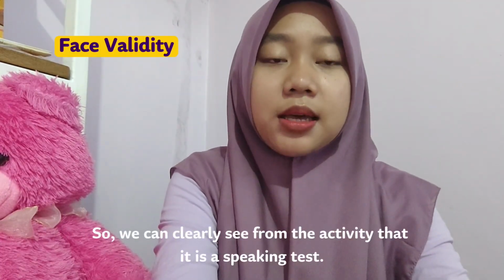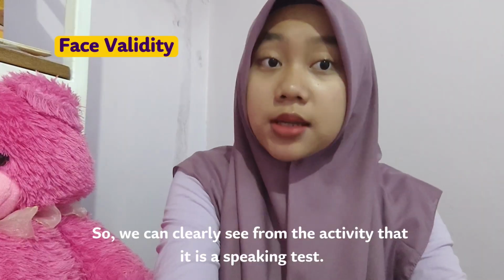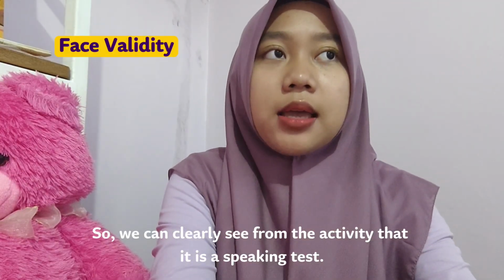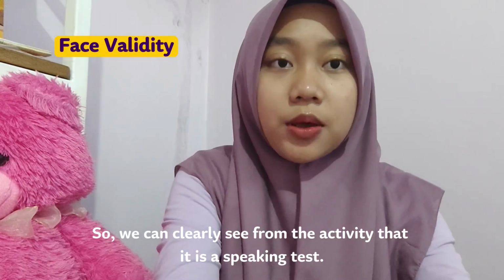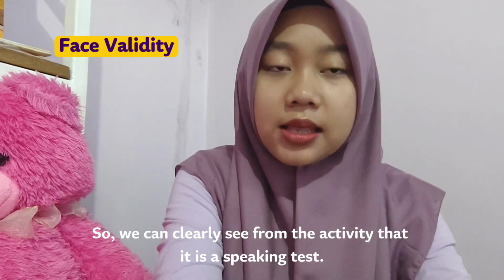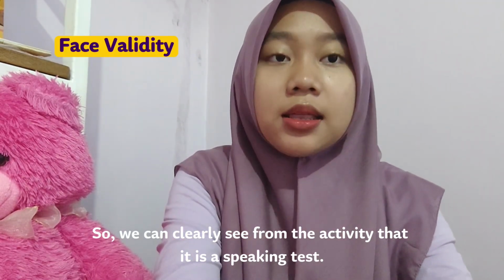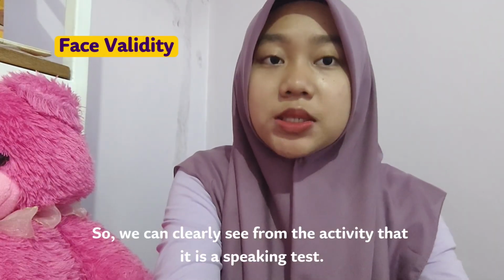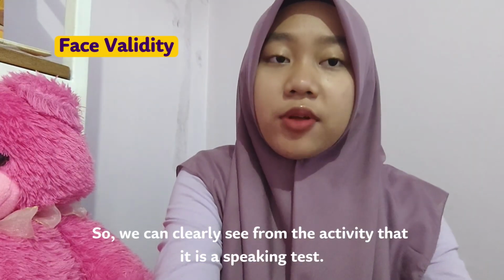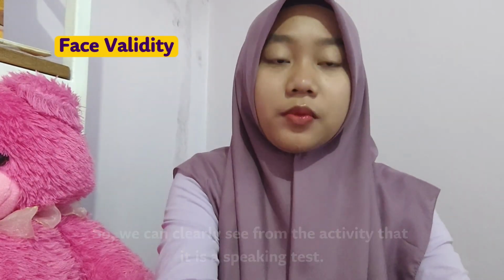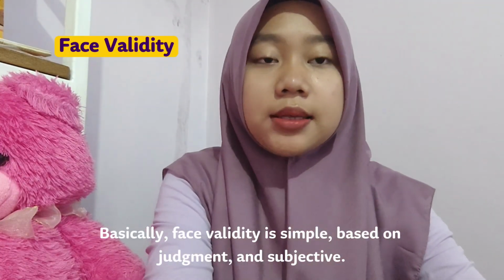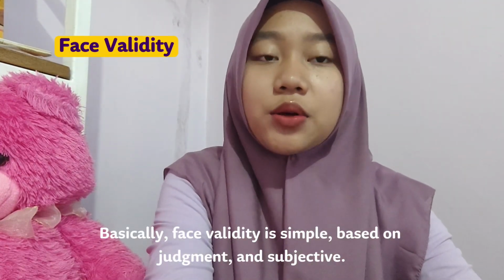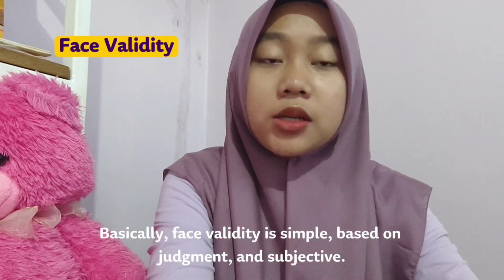So it means that the student is not having other tests like a grammar test, writing skills, or a listening test. When we clearly see that it is a specific test, which is the speaking test, then the face validity is valid. Basically, face validity is subjective, simple, and based on judgment.